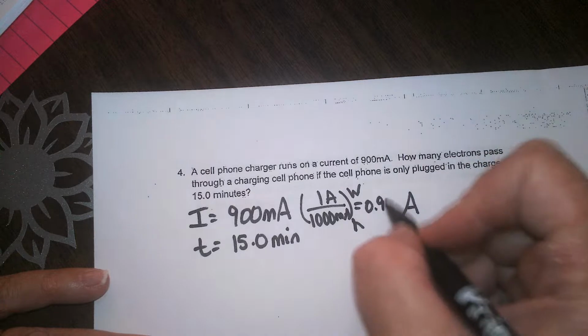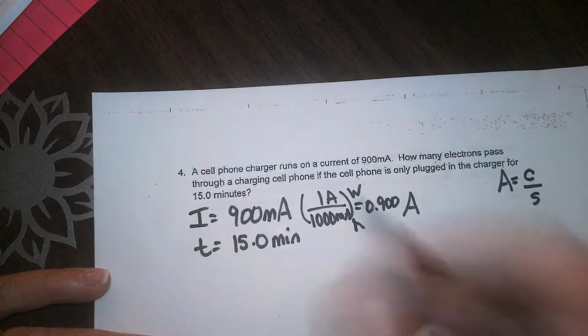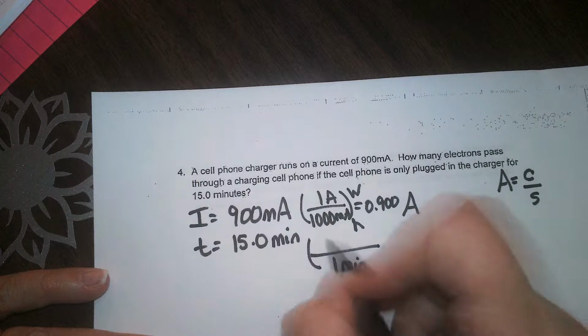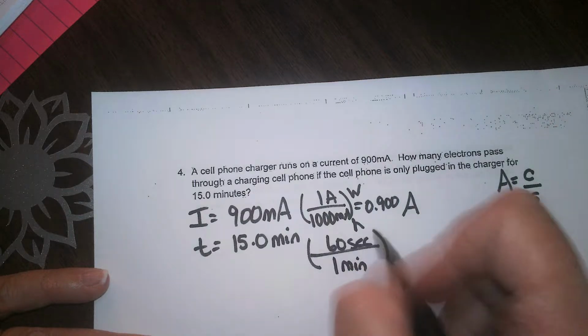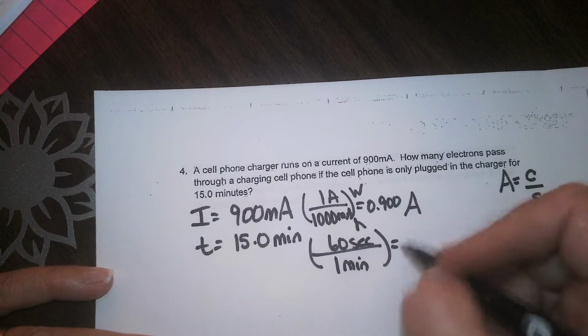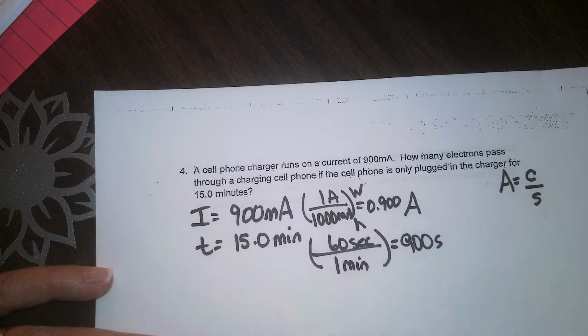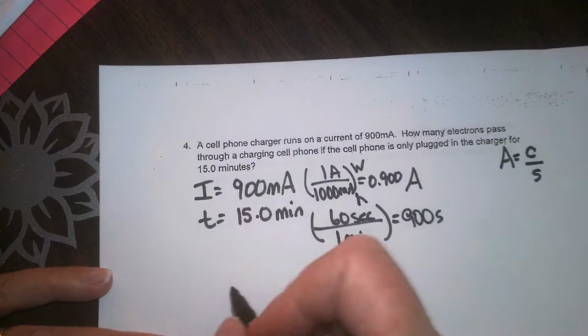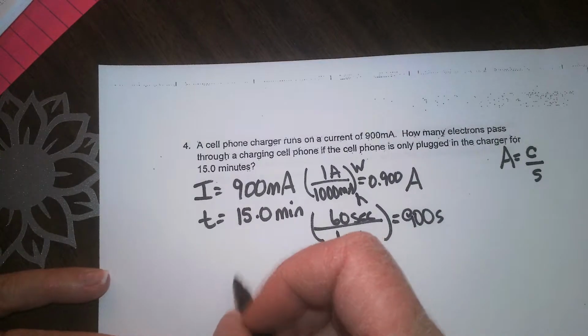So 0.900 amps. And in time, in 1 minute, there's 60 seconds. So I get what for a value? 900 seconds.